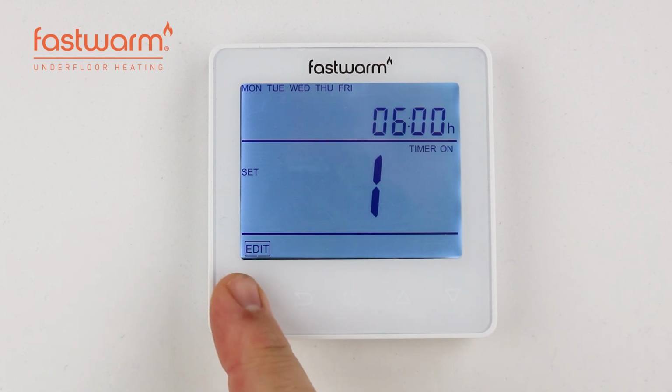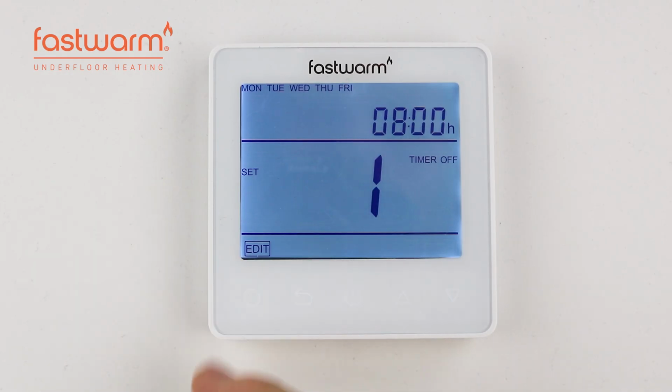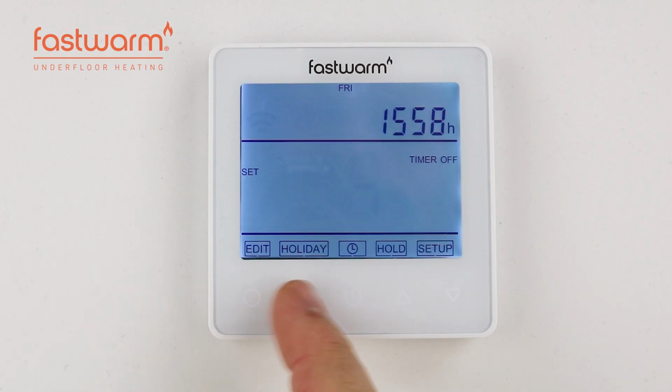Set the hour and minutes for the timer to turn on. Then set the hour and minutes for the timer to turn off. Repeat the same steps to set the second and third timers if required. Once you have finished setting the timers, press the return button twice to return to the main screen.